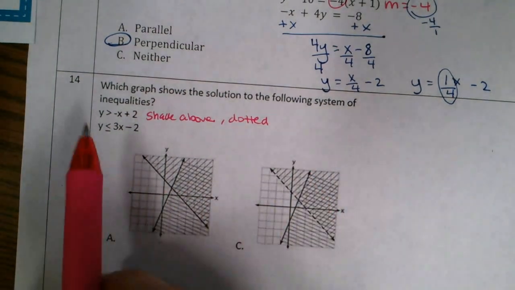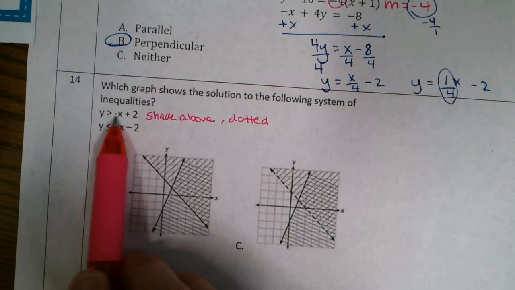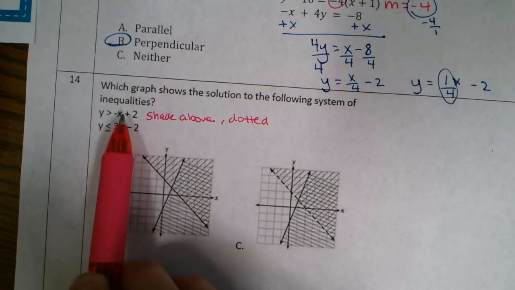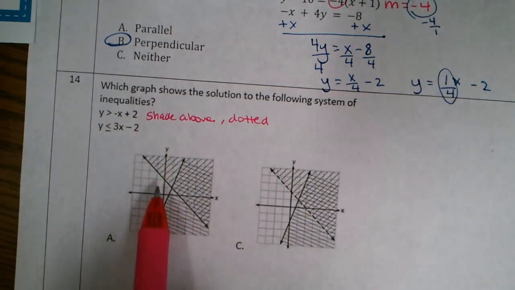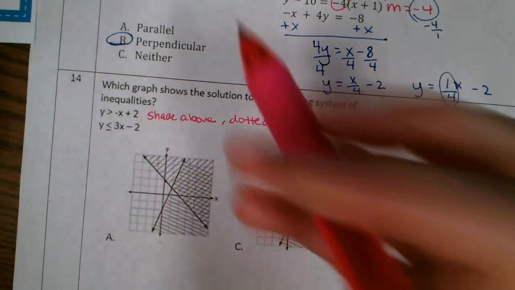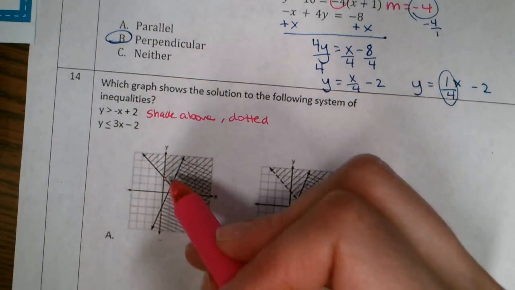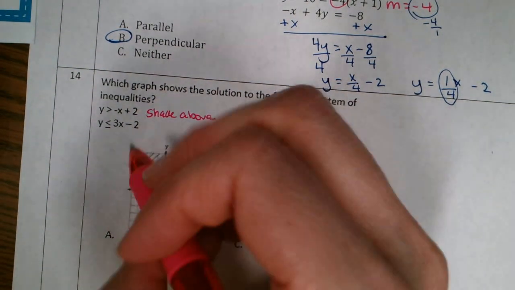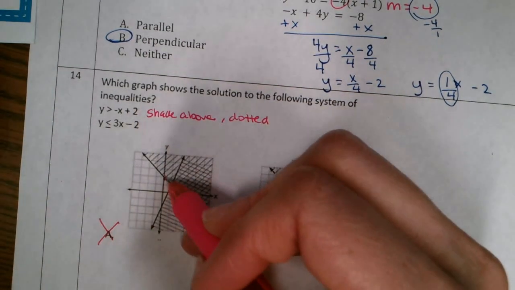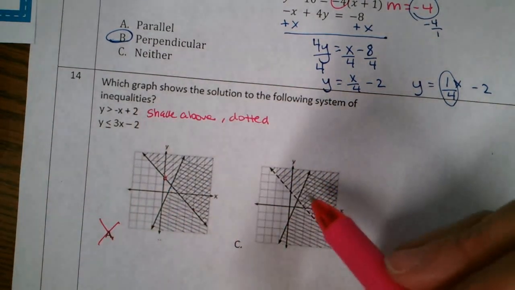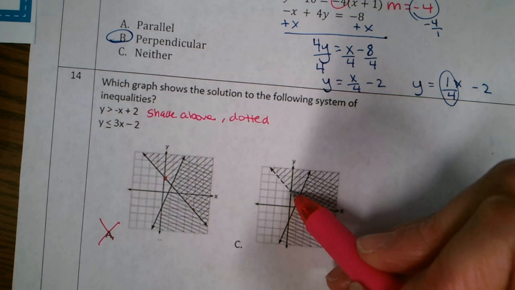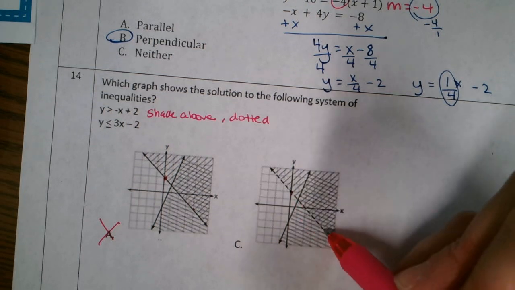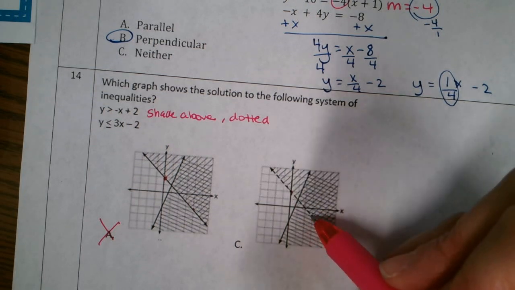So I need to find this line. It has a y-intercept of 2. So if I look at my graph, this line has a y-intercept of 2, but it's a solid line. So this one's wrong, because that is supposed to be a dotted line. This one has a y-intercept of 2. It's a dotted line, so that line is correct.